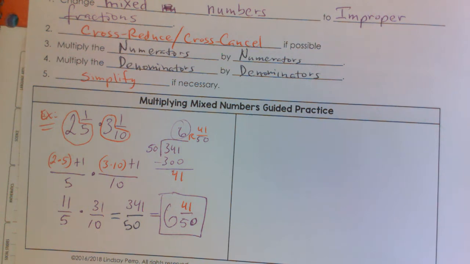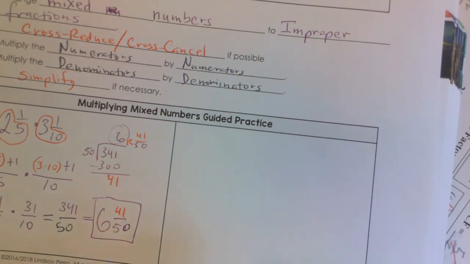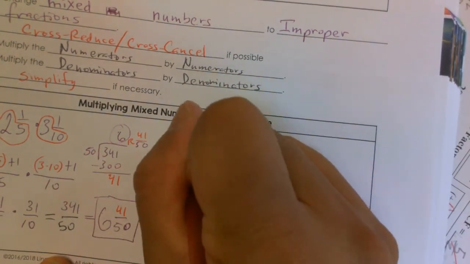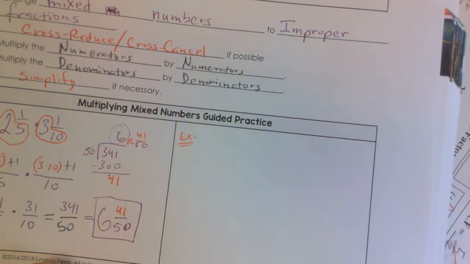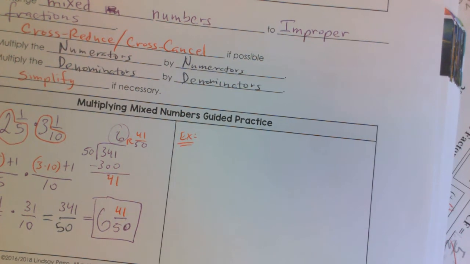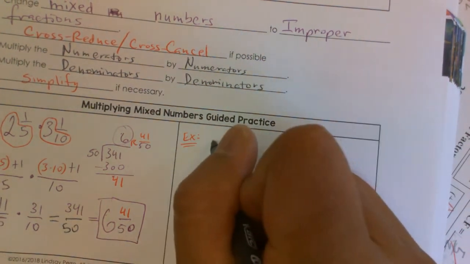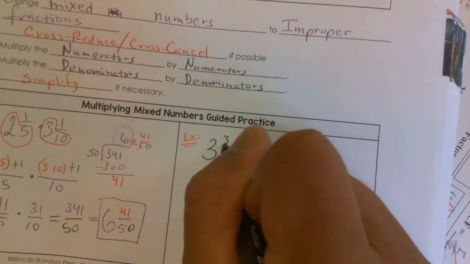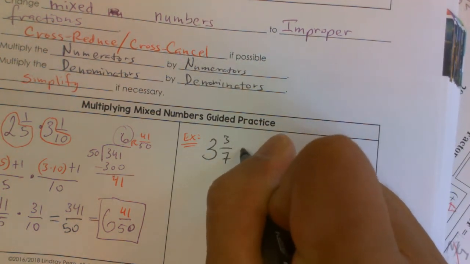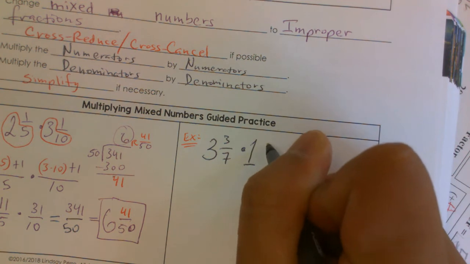Okay, let's do one more example, just to keep going along the way. I always like having examples for you guys so that you guys can see the work and how it works out. So on this one, I'm gonna write it out. It's 3 3/7 times 1 5/16.